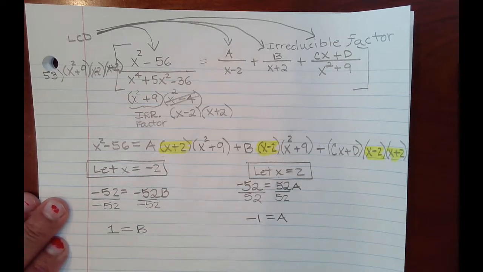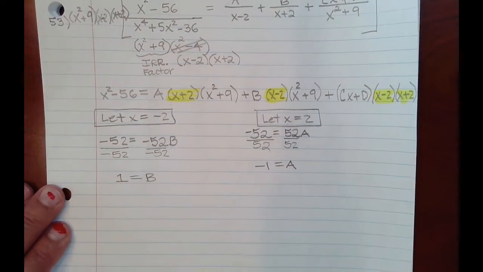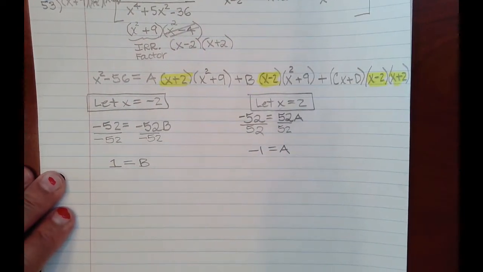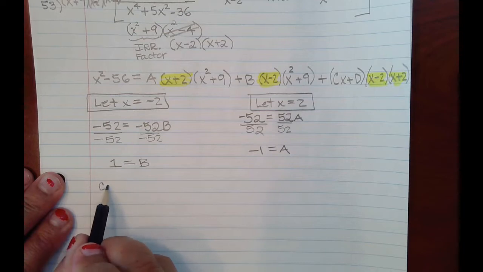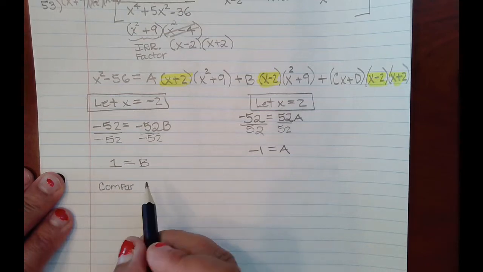So you're done with this technique. Now we have to move over, as we have in the other problems, to comparing terms of like degree. I think I will compare third degree.